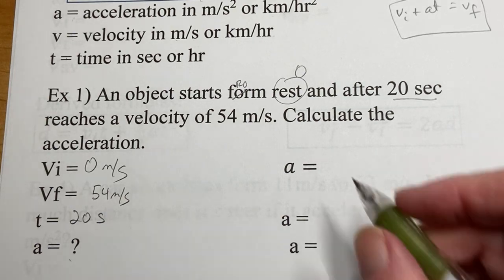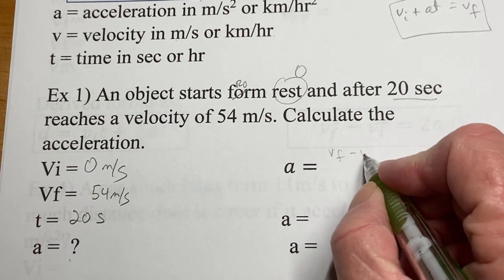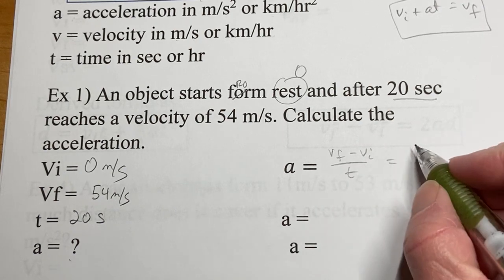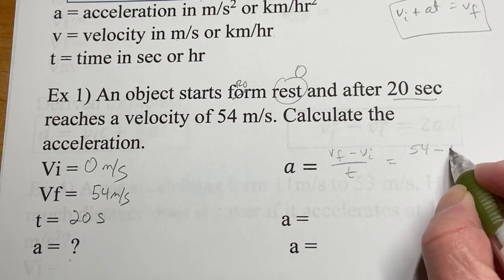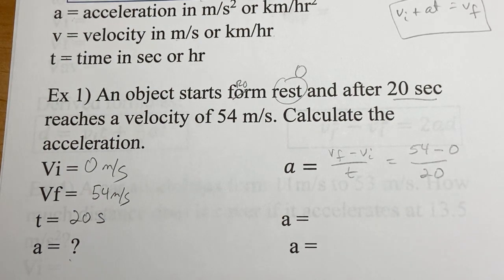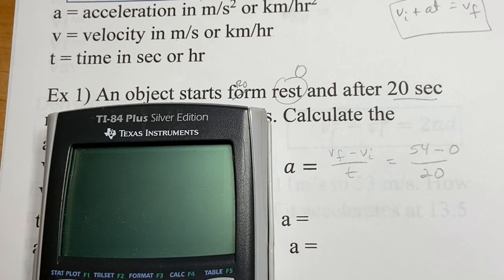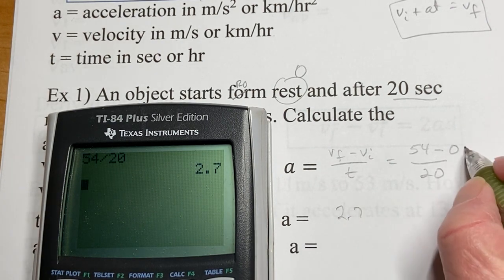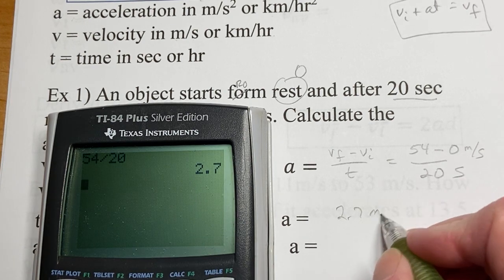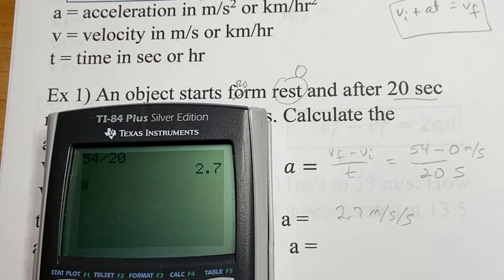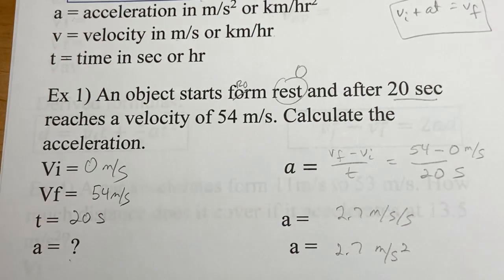All right, so we're using v final minus v initial over t. So we're going to take 54 minus 0 over 20. Okay, so let's just do this. You don't really have to do the 54 divided by 20. It's minus 0. So we get 2.7. Now think about it. This is meters per second, and this is seconds. You have meters per second per second, which is just rewritten as 2.7 meters per second squared. The fact that it's positive tells me I'm going faster.